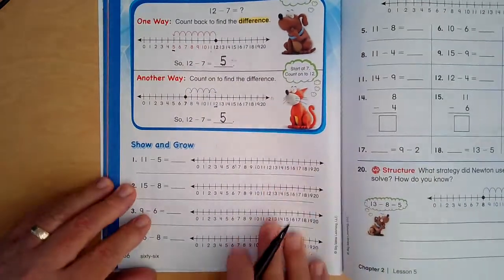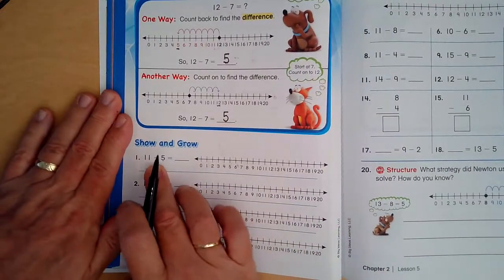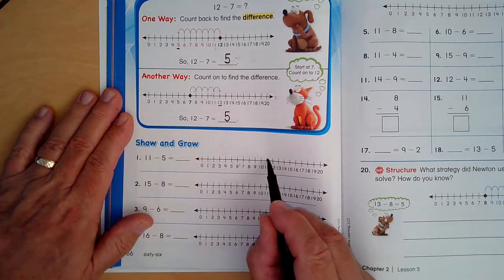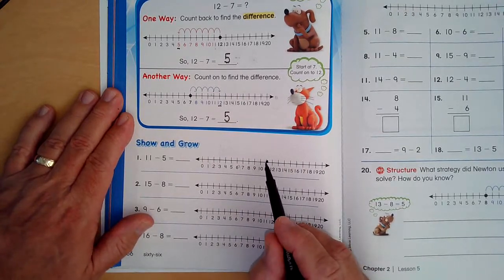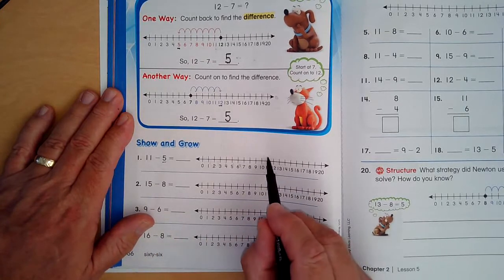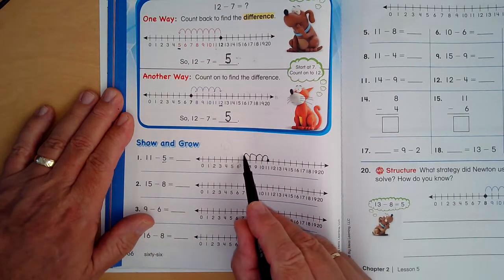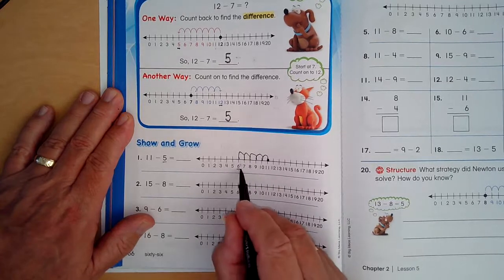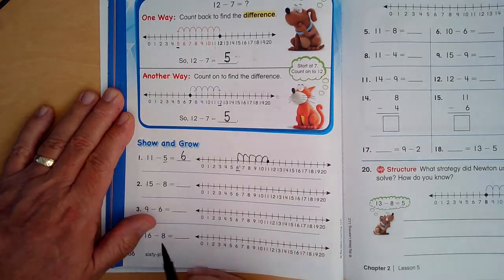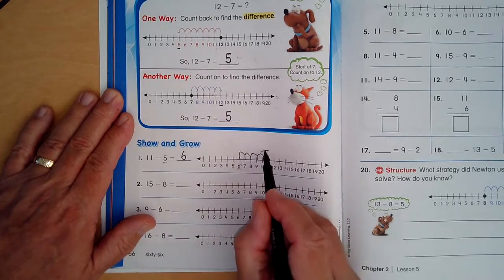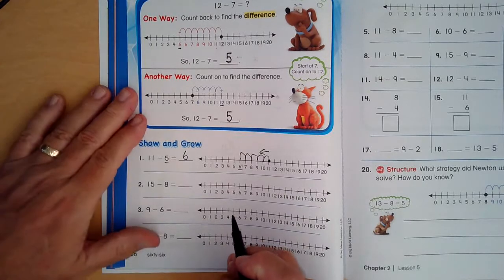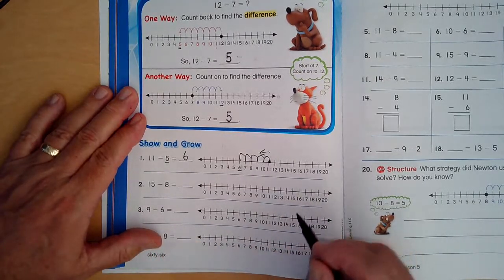All right, let's do this one. 11 minus 5. I think I want to count back. So I'm going to start here, counting back. And how many am I going to count back? 5. 1, 2, 3, 4, 5. I ended on 6. So that is my answer. All right, I started on 11 and I counted back. Let's do the next one, counting back.